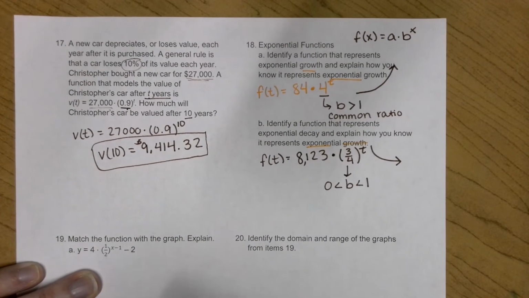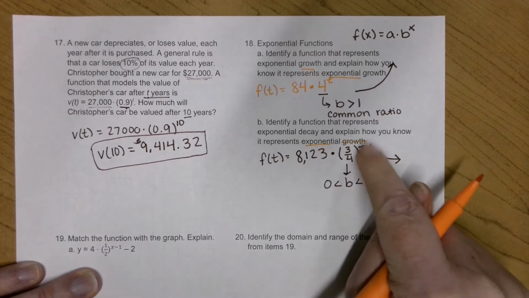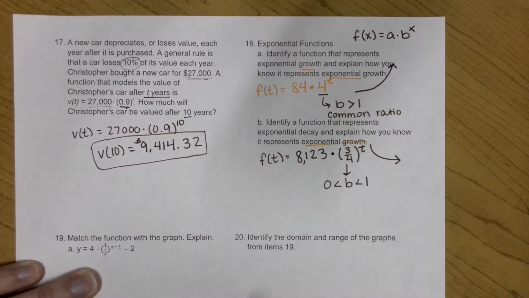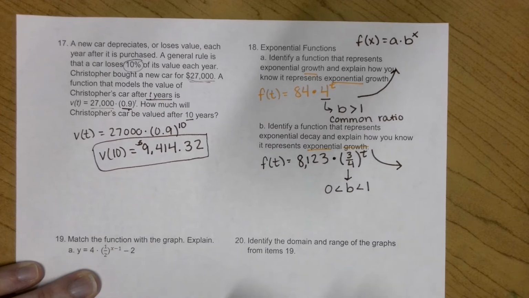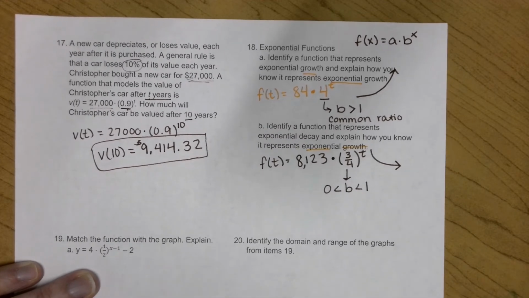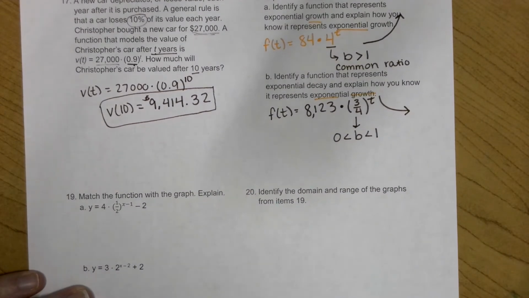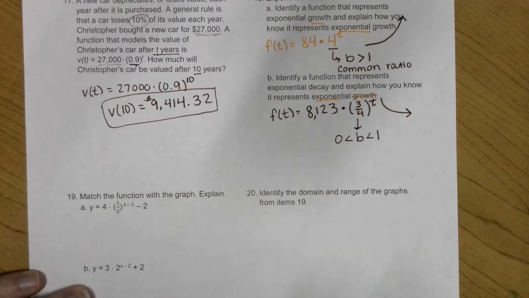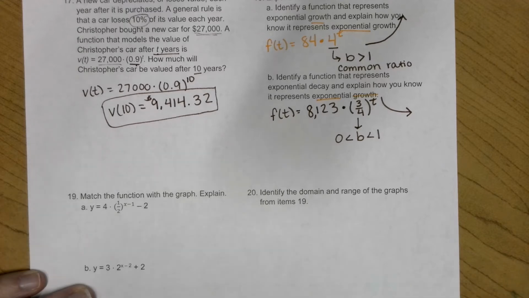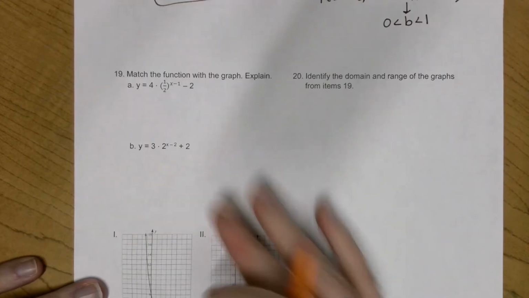The even easier answer is that it has an exponent of x, or your input is an exponent. So it's exponential growth, not linear growth. But the more mathematical answer is that there's a common ratio rather than a common difference. That's why it's exponential.